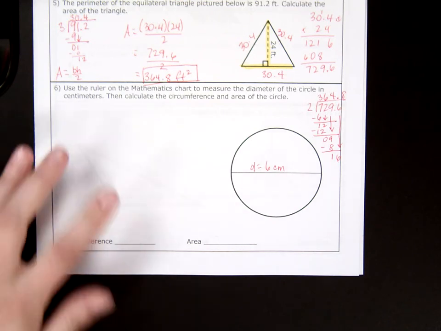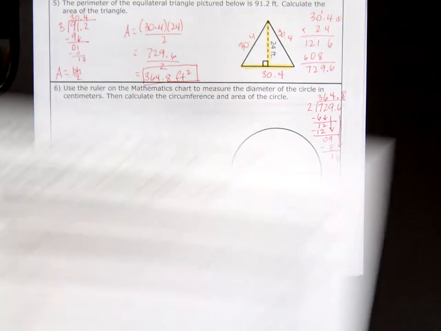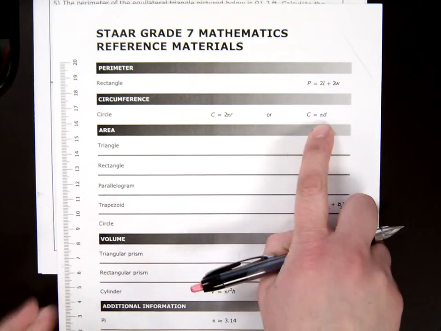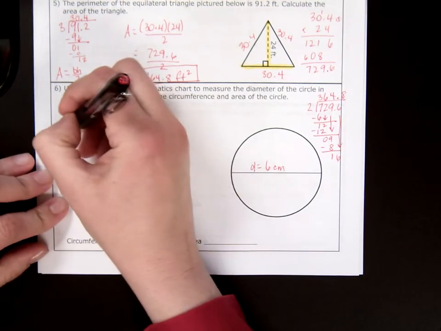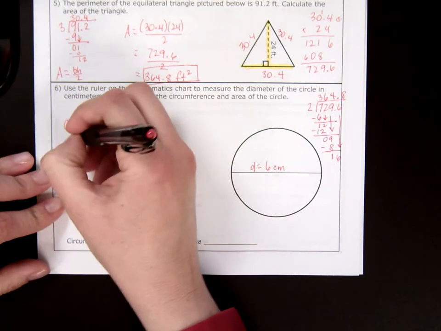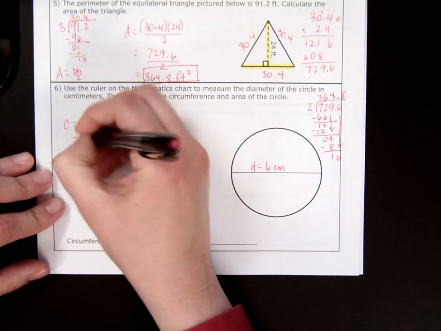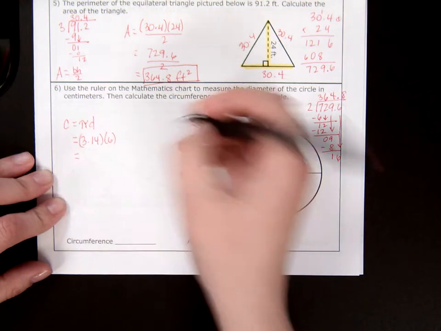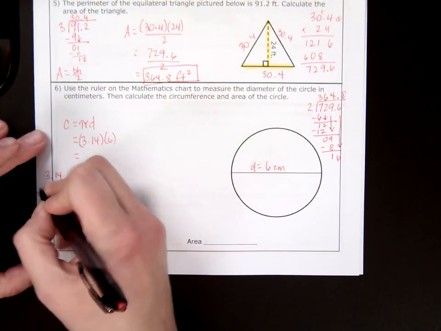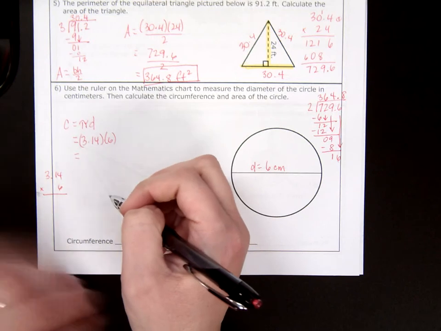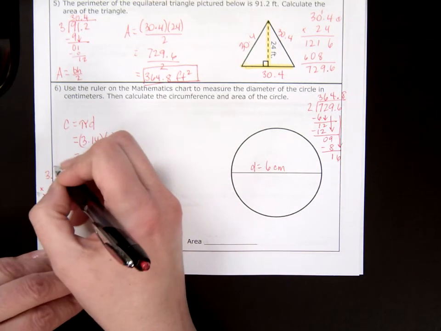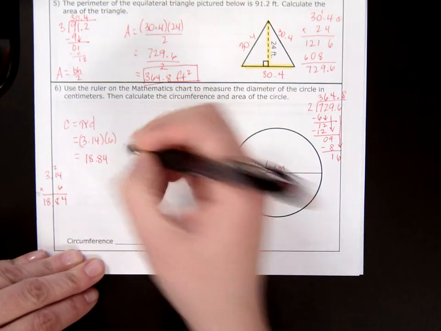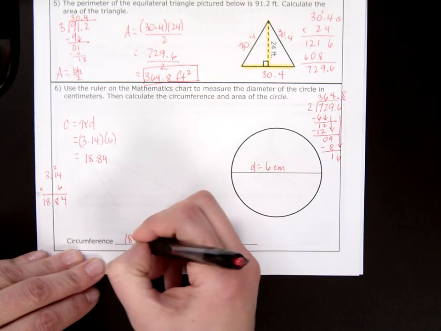So it looks like the diameter is 6 centimeters. So now let's look for our circumference. Circumference is 2 pi r or pi times diameter. I'm just going to use pi times diameter, though you can use 2 pi r. So 3.14 times 6. Remember, you do not have to line up your decimal points when you're multiplying. So our circumference is 18 and 84/100 centimeters, just centimeters.